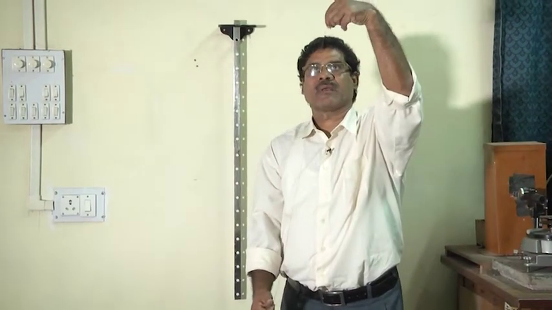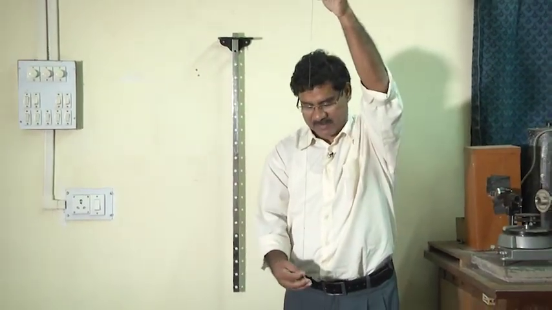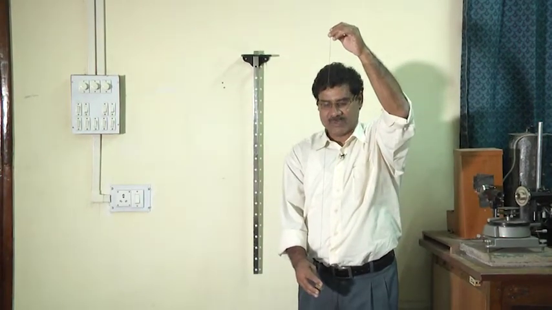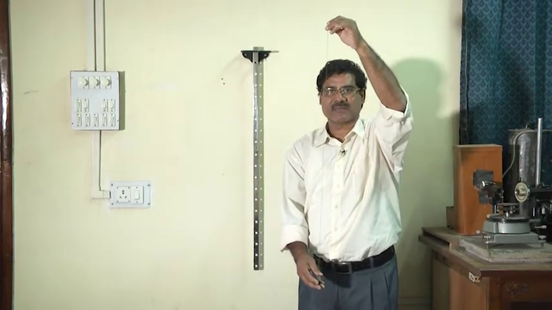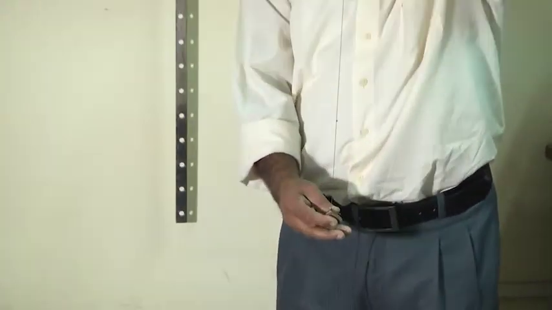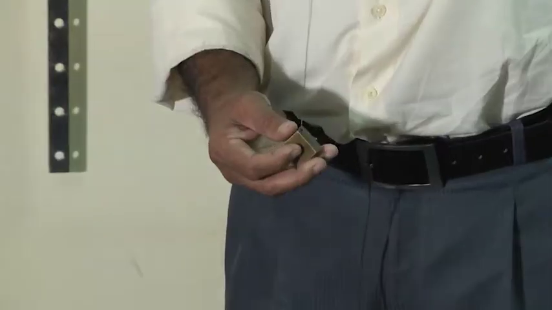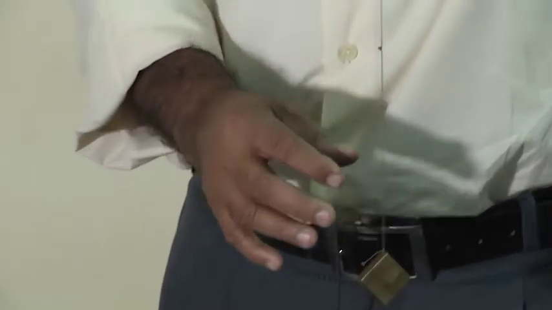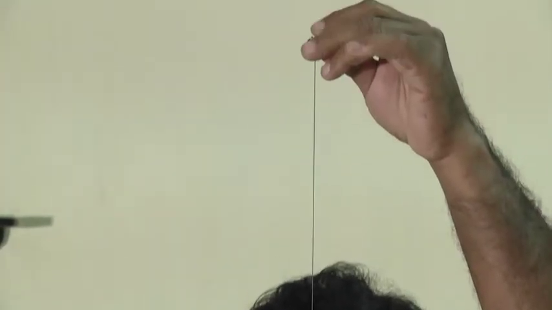In a simple pendulum, a mass is hanged by a thread. The main assumption is that all the mass is concentrated in this bob, and the mass of the thread is negligible.